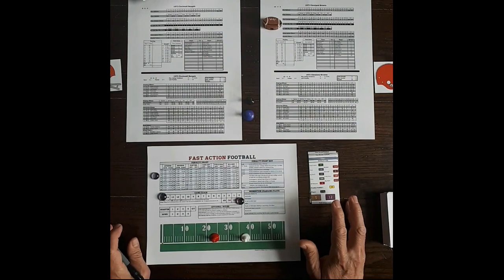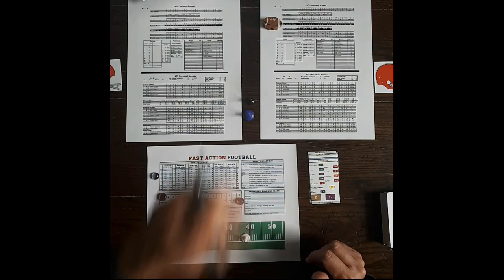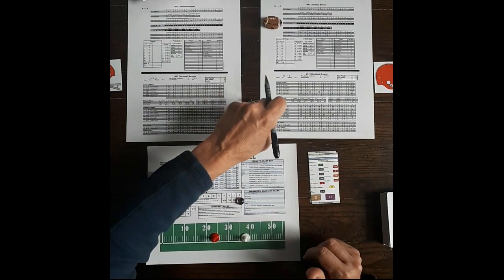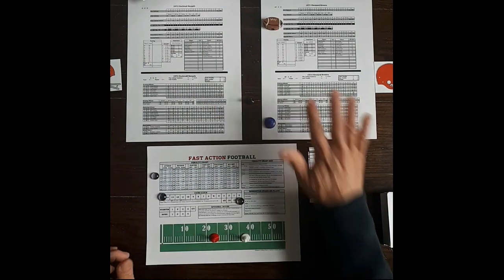So at the beginning of the game, the home team starts with momentum on the first drive. So I just use a pawn here to indicate that this is the team that has momentum.